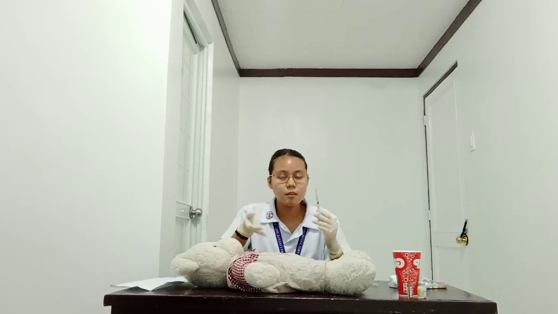Okay, so now we need to grasp the syringe in the dominant hand. My right arm is my dominant hand, close to the hub, holding it between the thumb and the forefinger. Hold the needle almost parallel to the skin surface with the bevel of the needle up, just like this.